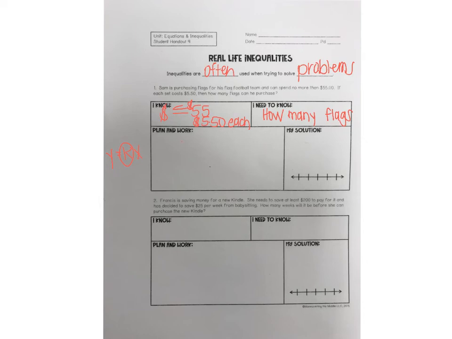So can I take my unit rate of $5.50 and multiply that times x? What is my x representing? The number of flags that he's going to purchase. And if I do $5.50 times however many flags he purchases, it has to be less than or equal to $55. So basically I just took what we've been doing with translating expressions and I translated an inequality.